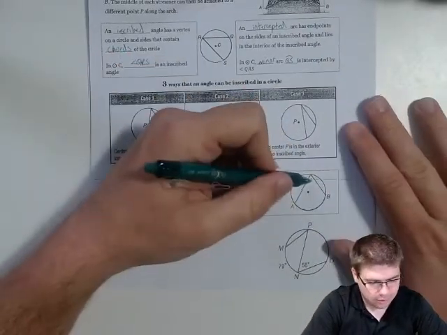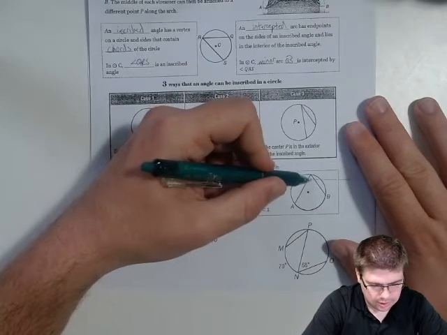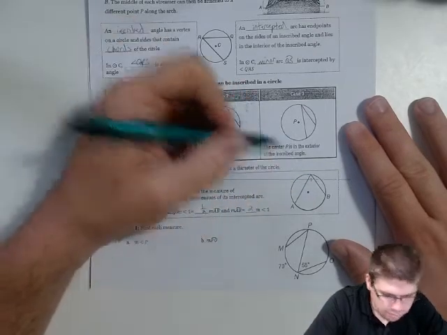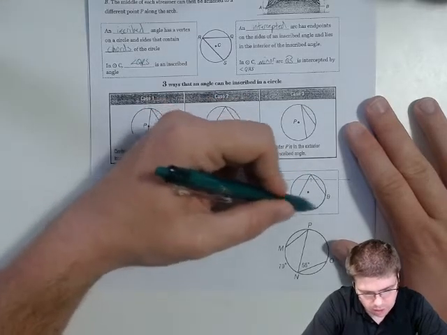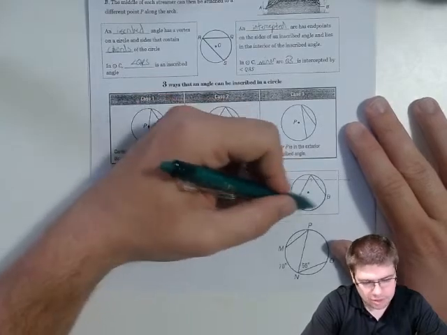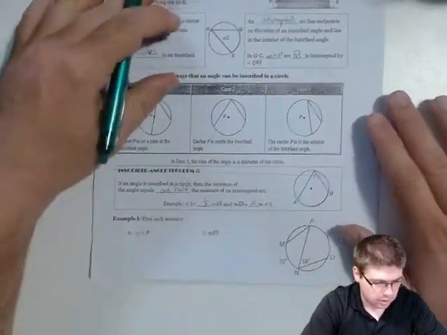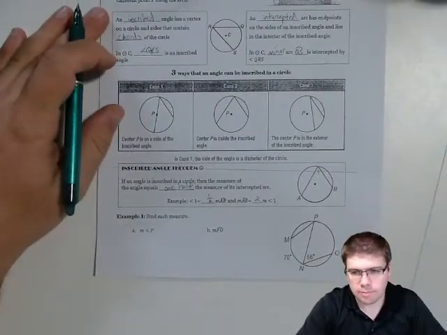So, what does that look like? Maybe like 65 degrees or something like that. Well, that means that this arc would be double that, so it would be 130. And if this was 130, that would be half that, so 65. And so you can use those properties to show this.